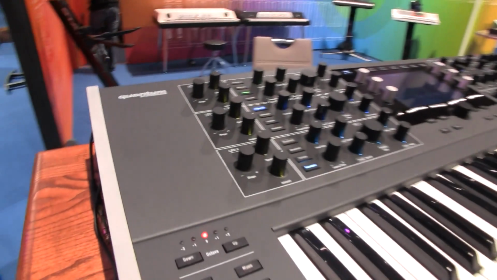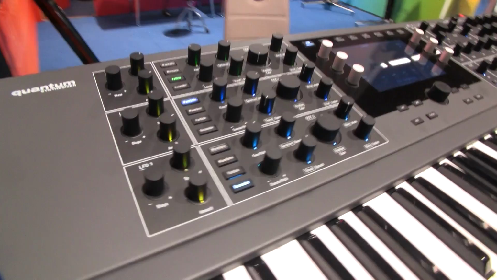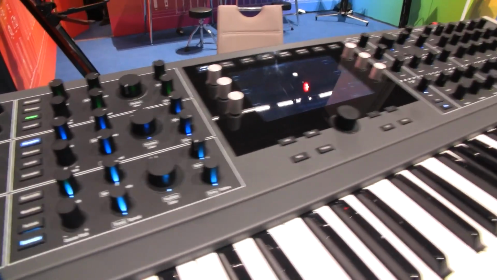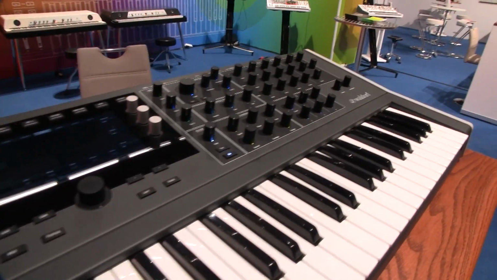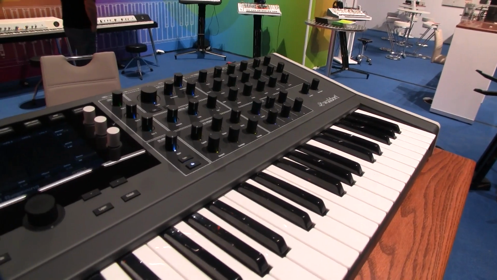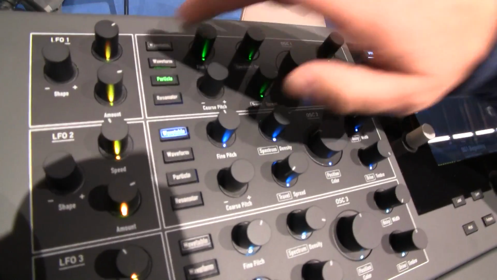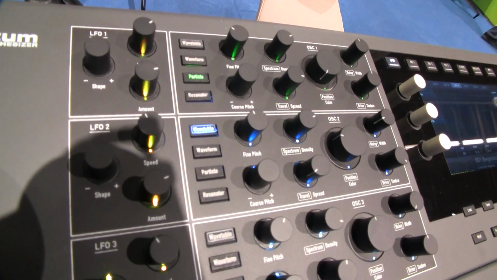You see here the new prototype from Waldorf, the quantum synthesizer. And it's a working prototype. It's a hybrid digital analog polysynth. It has 3 oscillators with different synthesis technologies. Of course, the wavetables here from the Waldorf tradition.